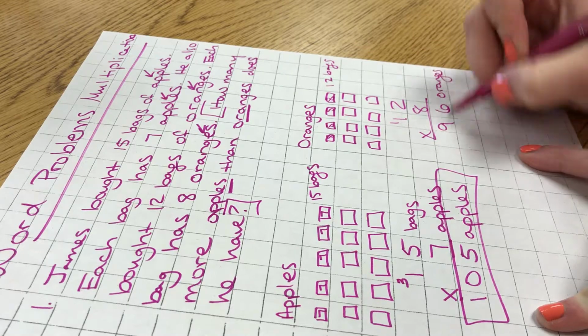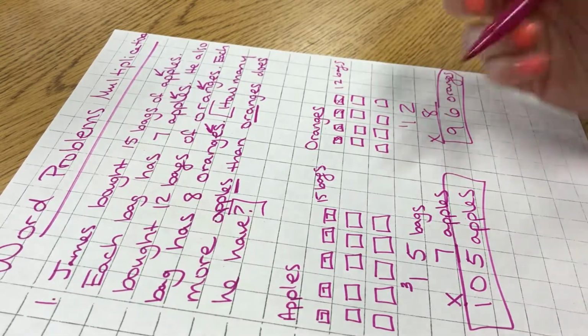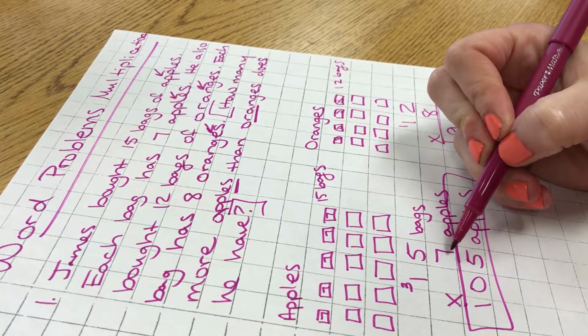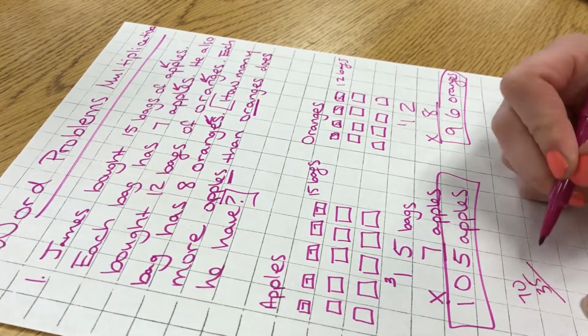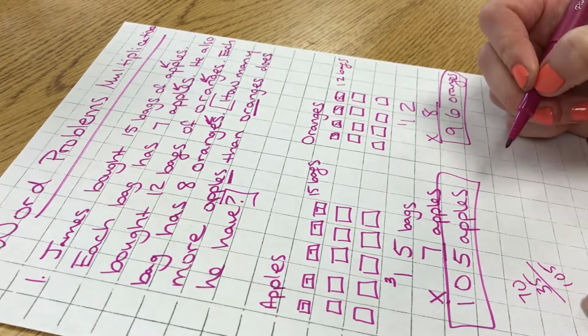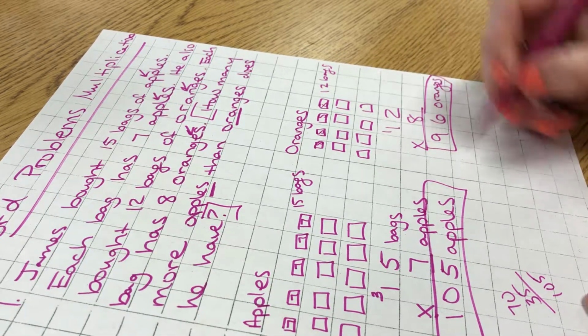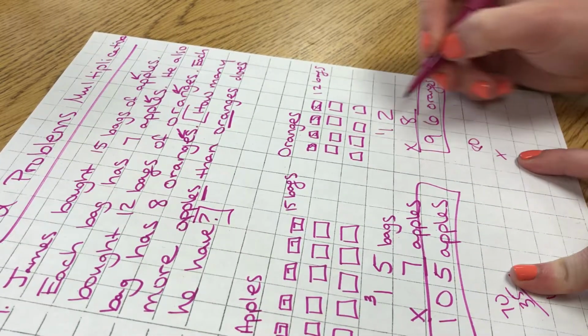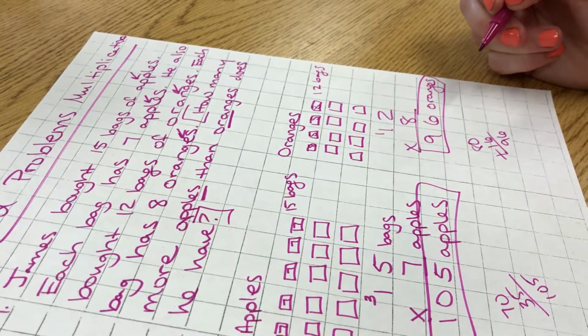I'm going to take a moment to just double check my answer. Let's see, does this seem right? Well, 10 times 7 would give me 70. 7 times 5 gives me 35. So this is how I'm doing that mental math right there. That's 105. And isn't that funny? It's just like the area model. 8 times 10 gives me 80. 8 times 2 gives me 16. That's 96. So I'm looking pretty good here.